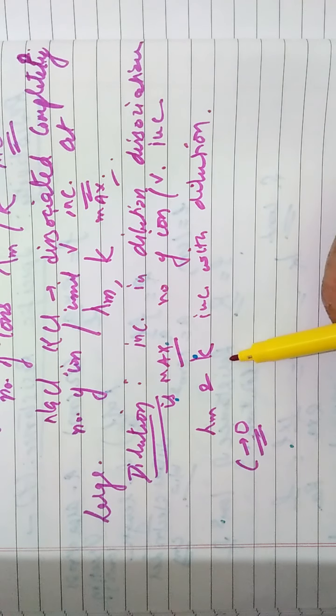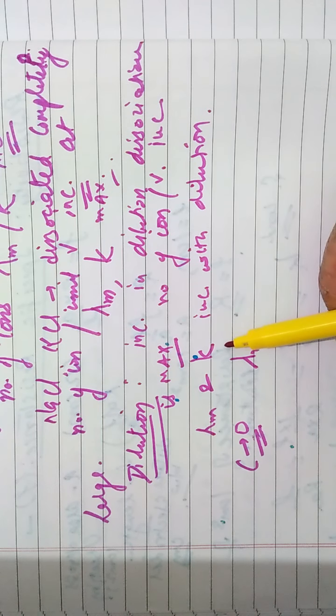But dilution has no more effect on the molar conductivity and conductivity of strong electrolytes, because they already undergo complete dissociation, right? But still, when the concentration approaches zero, at infinite dilution, their molar conductivity will be maximum.